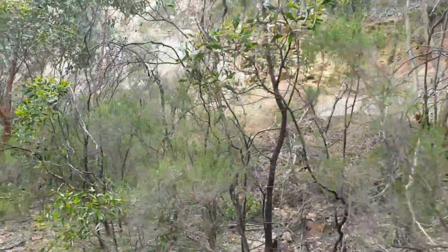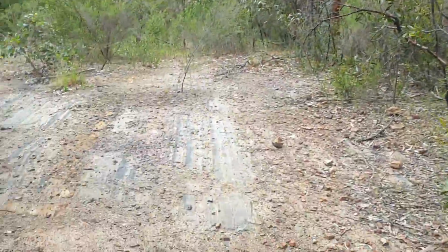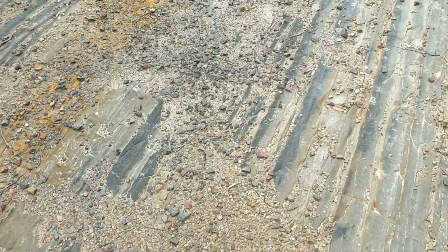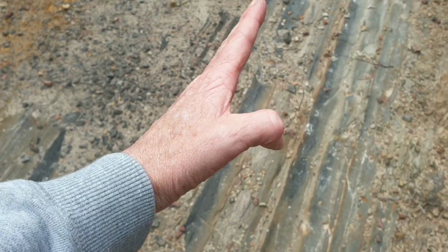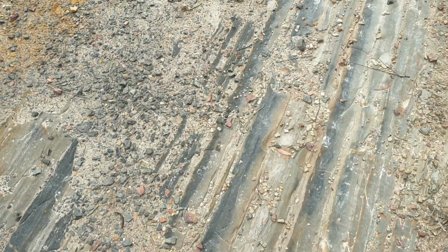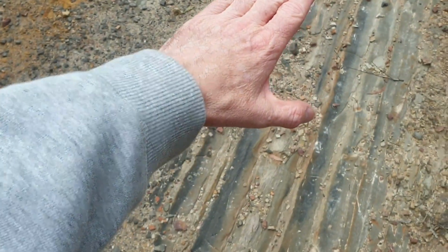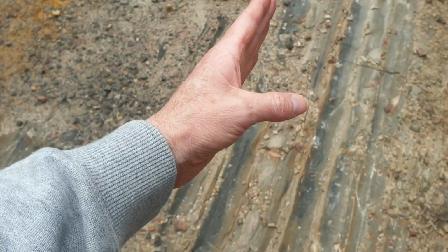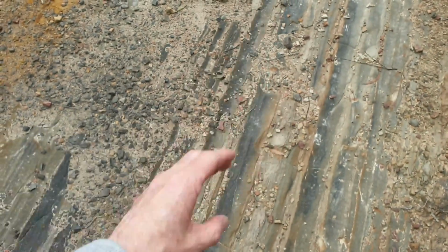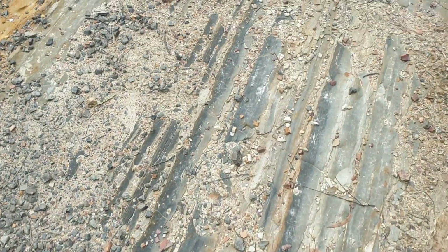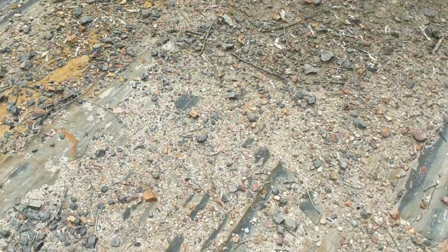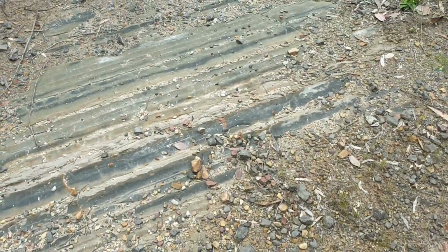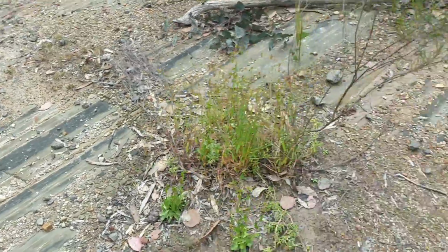So here we are at the quarry, and you can see the pavement. It looks like the strike and dip is something like that. You've got 0, you've got 90. So this is probably close to 80, and it looks beautiful. So obviously this is extensively folded.